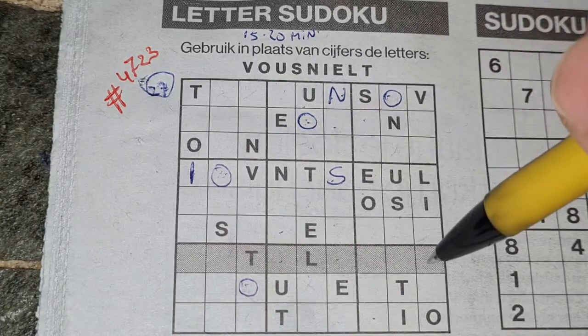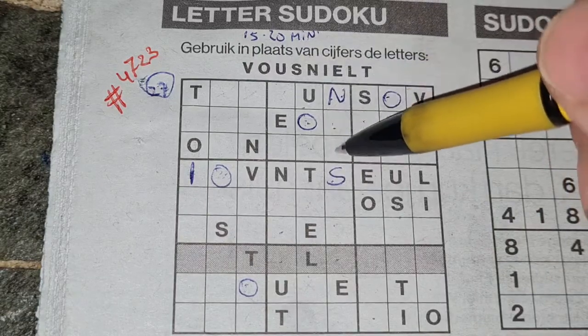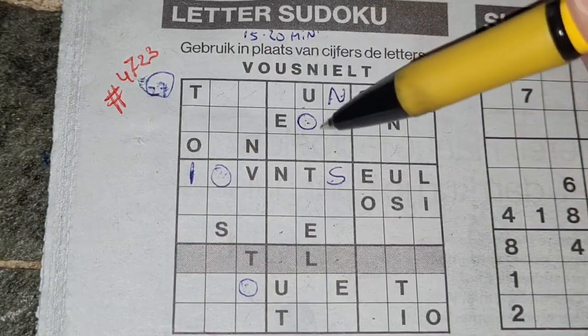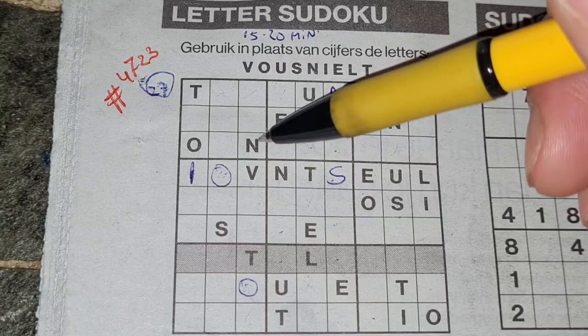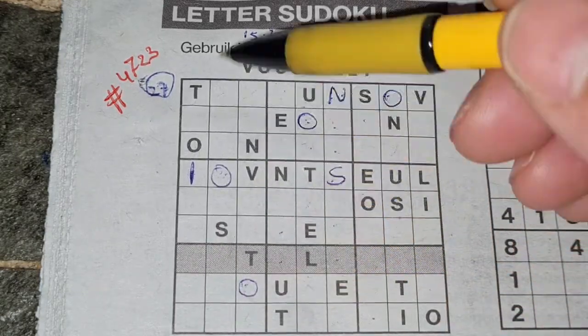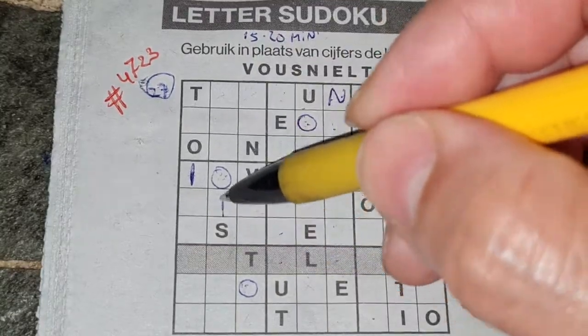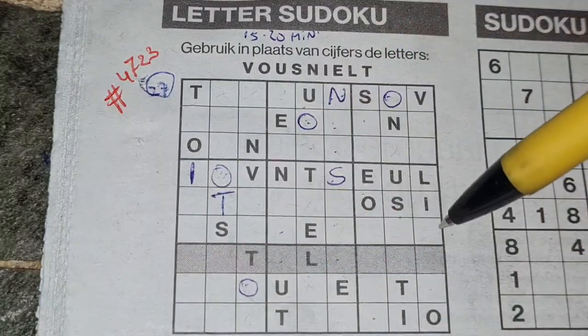Then, let me see. T. T in this column, first column, T in the third column. So the column between, the second column, the only place left for the T should be there. T.